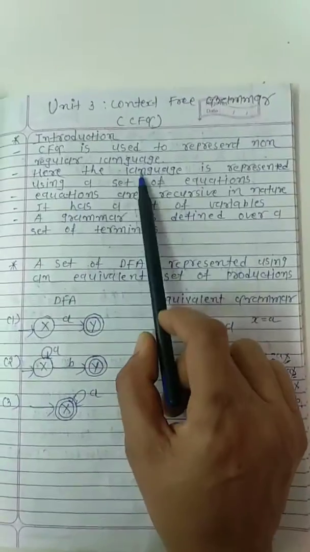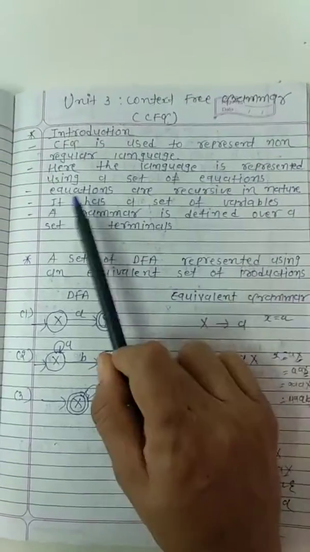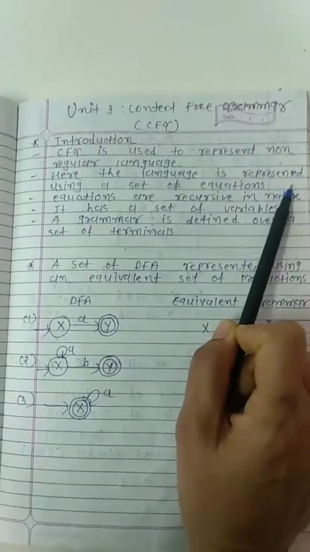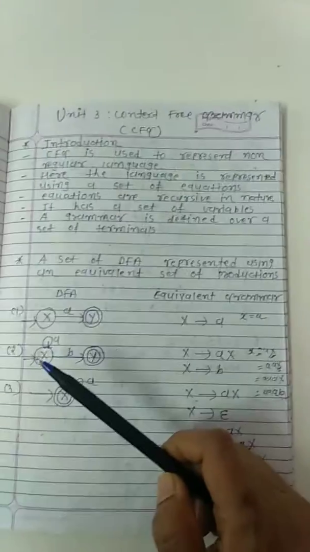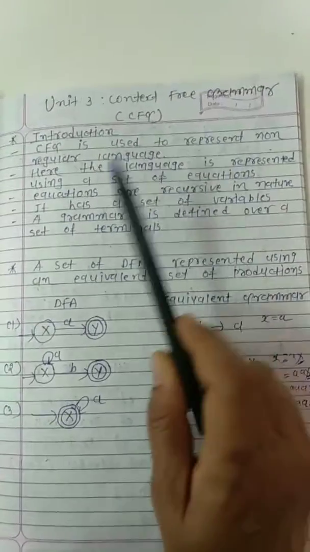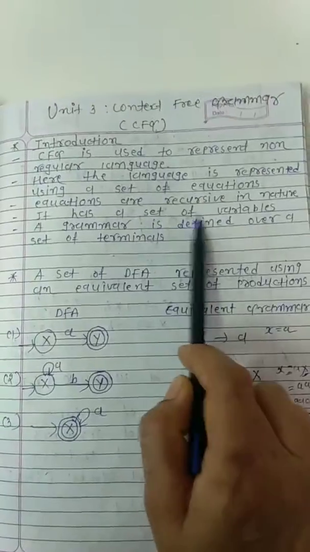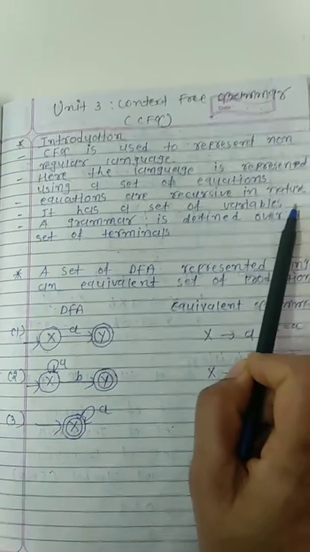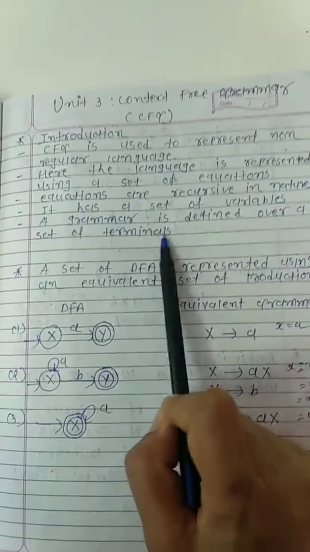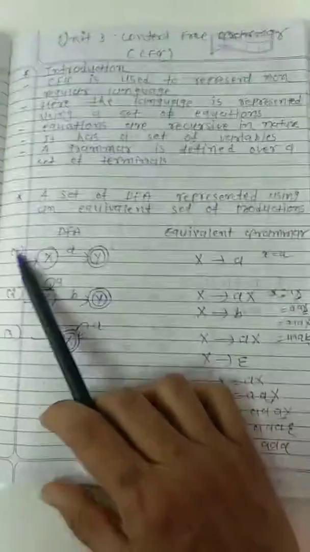Here in CFG, the language is represented using a set of equations or productions. This means we will derive different productions to represent the particular language, which we will see by example later on. Here the equations are recursive in nature, and the equations have a set of variables and terminals. The variables are represented by capital letters and terminals are represented by small letters.